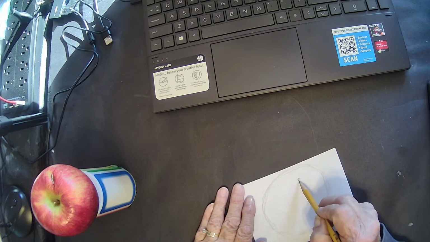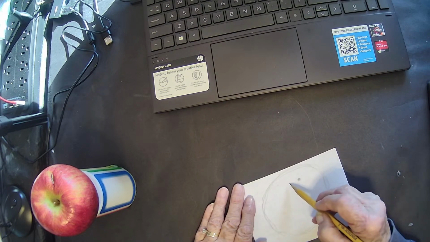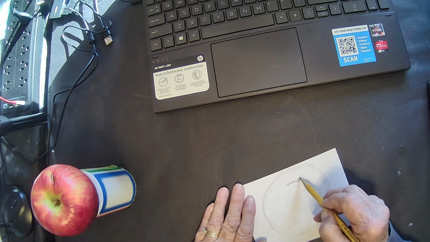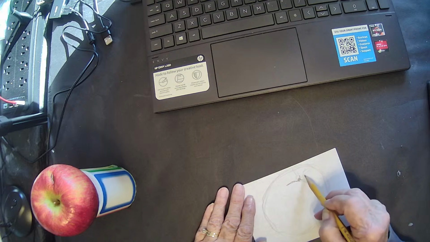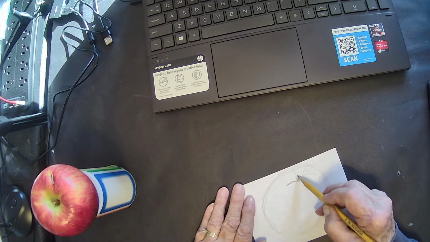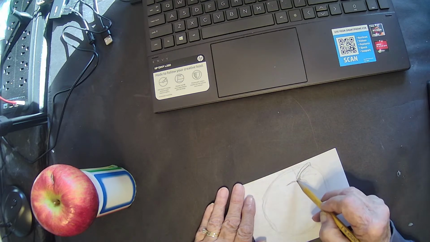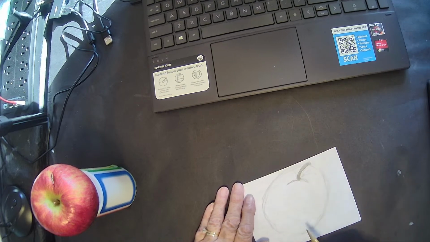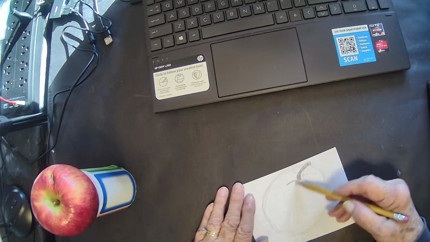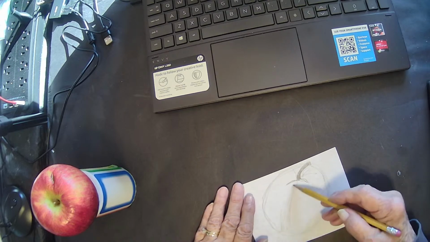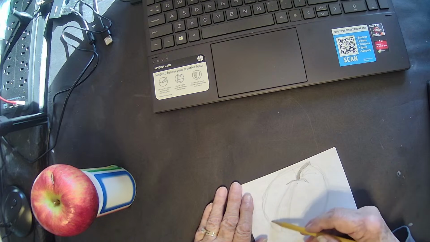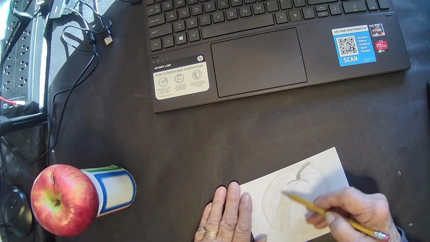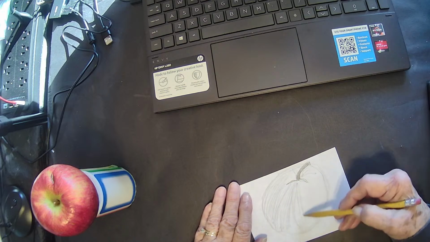And I'm going to put where the apple is attached to the tree, right here, and I'm going to just put a little stem on that. Now this apple has some really pretty red markings. The red seems to come in rows. Some are darker than others.